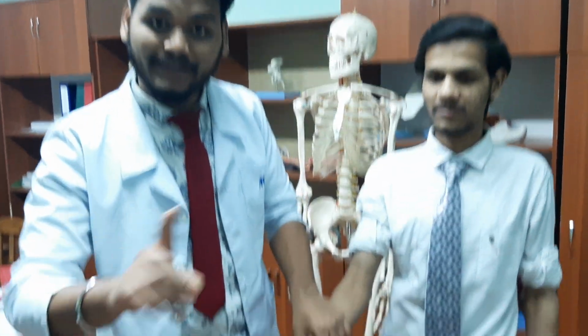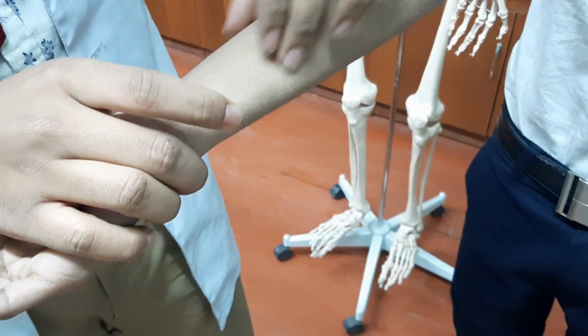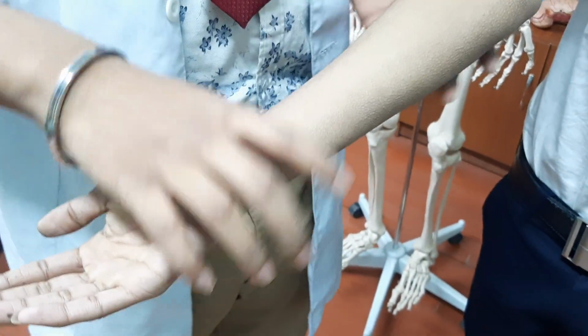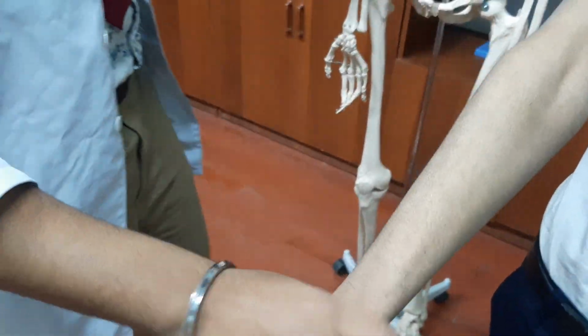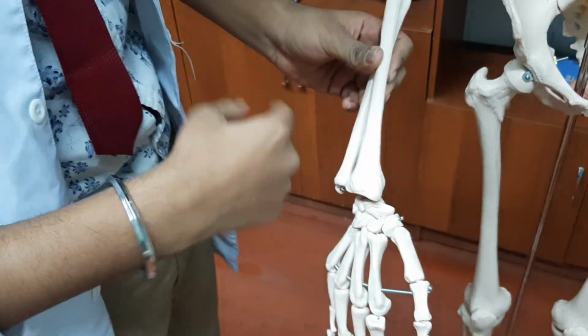Now coming back to our topic, the flexor digitorum. Then we go to the pronation part. As told in the earlier video, pronation is the downward movement where the radius comes over the ulna.